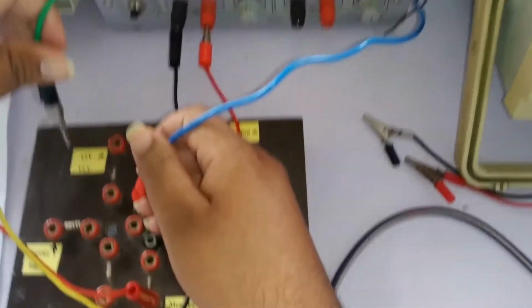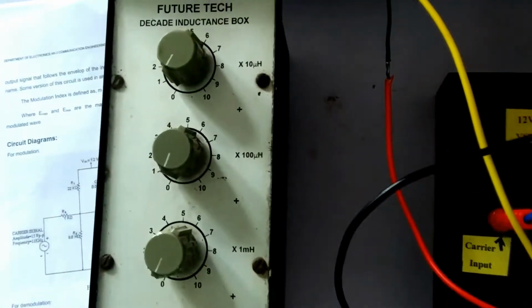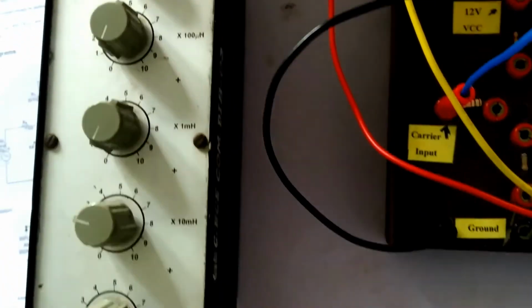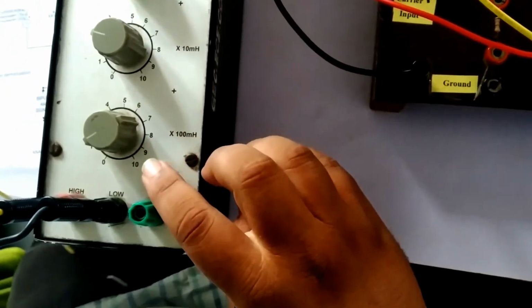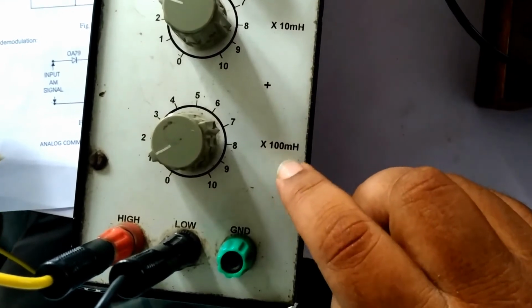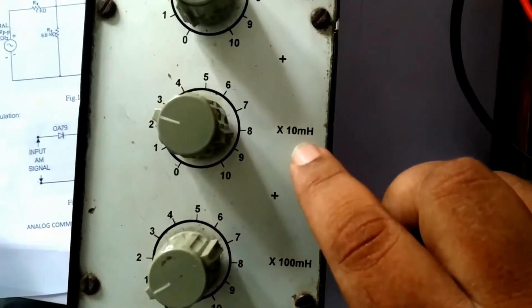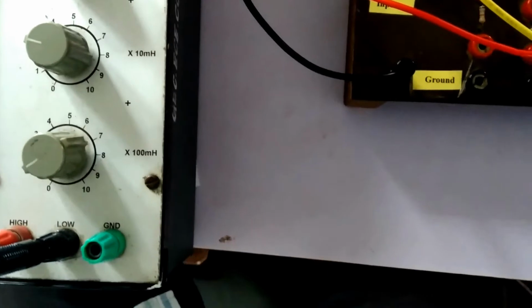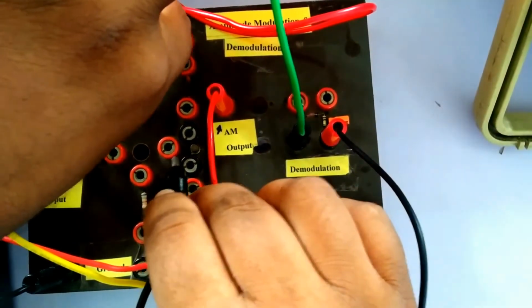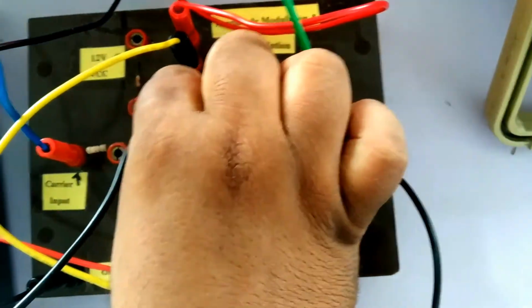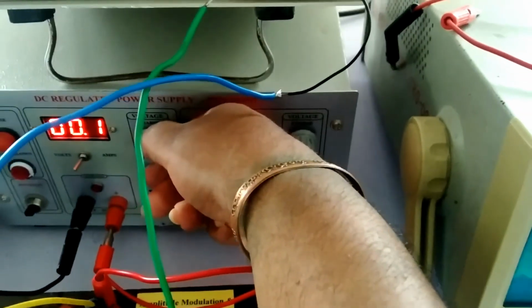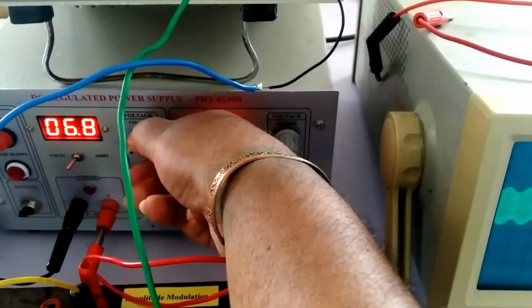According to our circuit diagram, we have to form a tuned circuit, and for this purpose we use an inductor with a value of 130 millihenries. So we set the inductance box to 100 millihenries into 1 plus 10 millihenries into 3. That should be connected across the capacitor to form the tuned circuit. After that, we have to apply the power supply, about 12 volts.